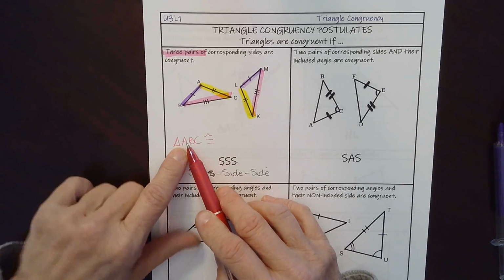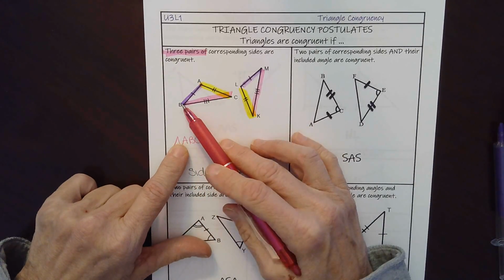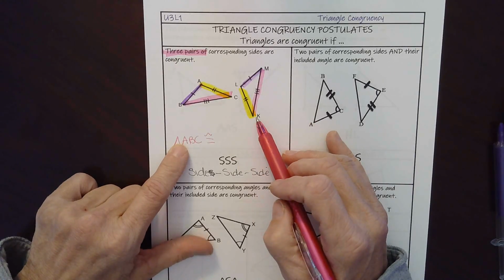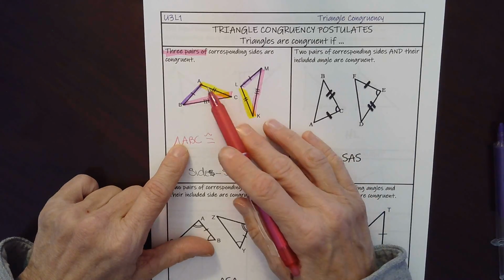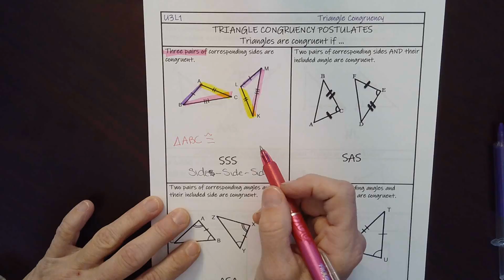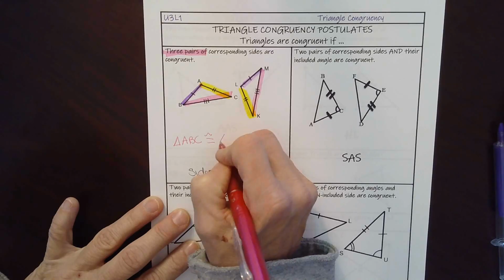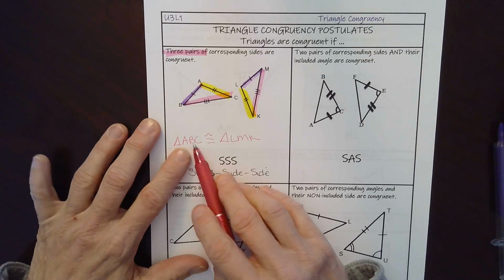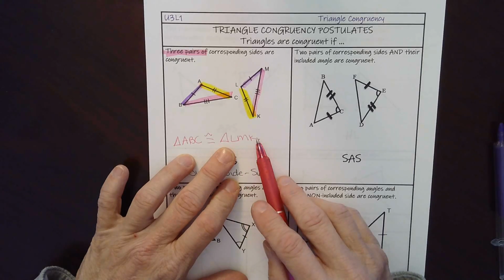Notice that here I started with A and I went to B. So I have to do the same thing with L, or the LMK triangle. And so here I started with AB, then I go from LK, not LK, but LM. So I have to name this LMK. So triangle ABC is congruent to triangle LMK.